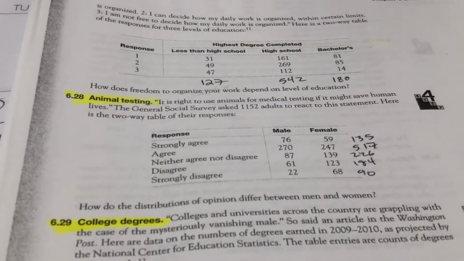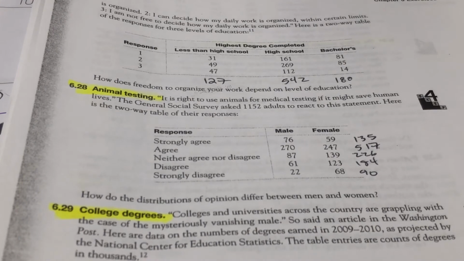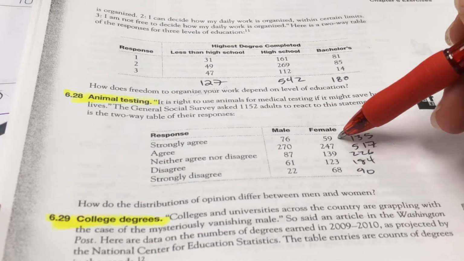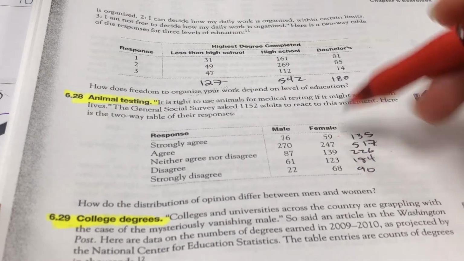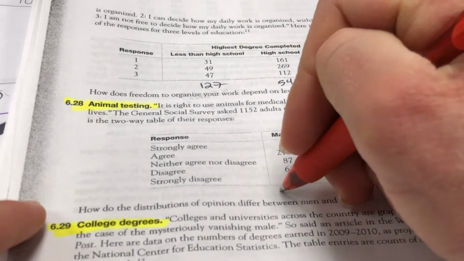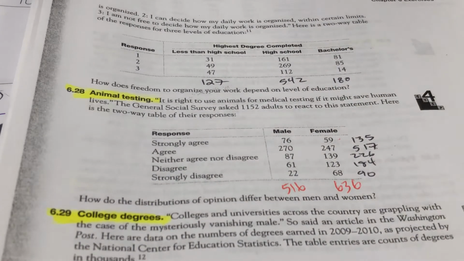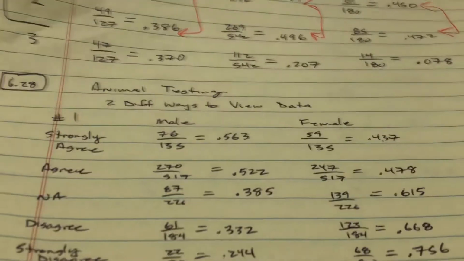Then we talked about animal testing. I gave 2 different ways to look at this. First off, given someone that strongly agrees, what's the probability they're male or female? Given that they disagree, what's the probability that they're male or female? Then I also added up how many males there were and how many females there were. So we're looking at this 2 different ways.